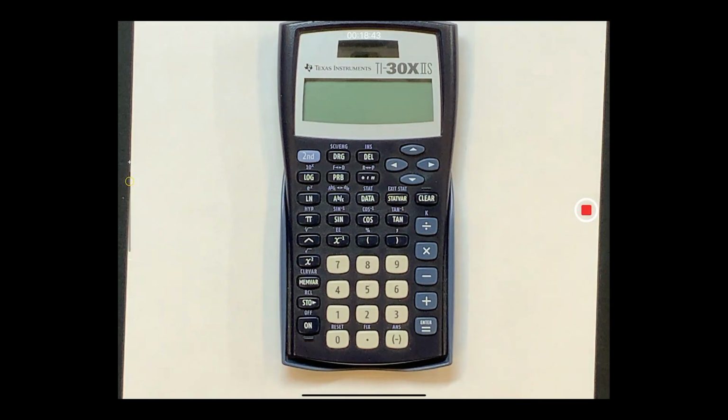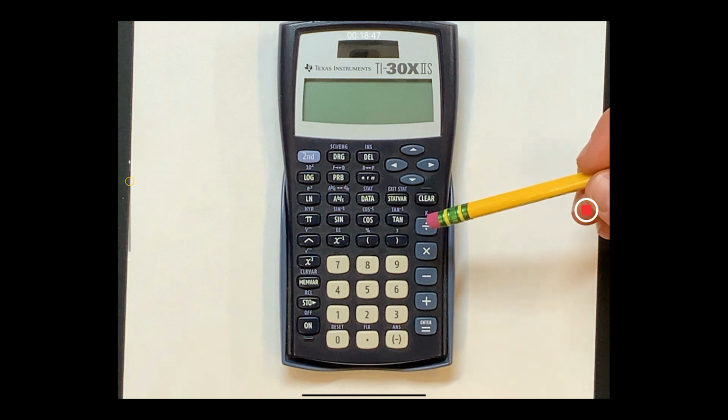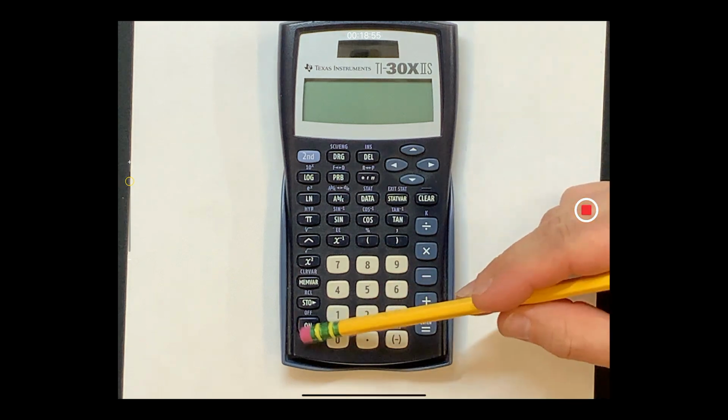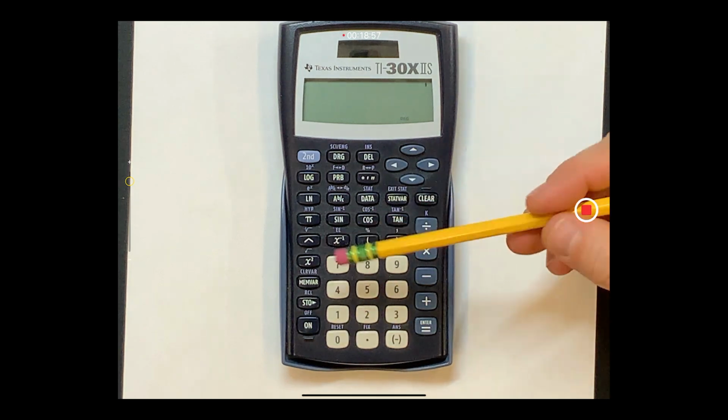So let's take a quick look at adding a 2 microfarad, 4 microfarad, and 6 microfarad capacitor in series using the reciprocal formula. So I'm going to start off with the 2 microfarad capacitor after I turn on the calculator, make sure it's clear.